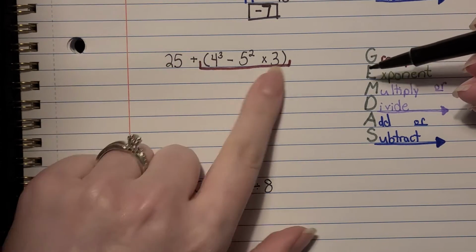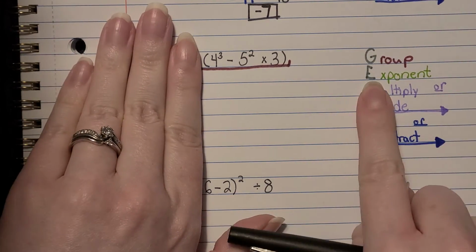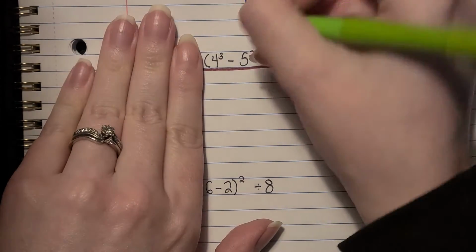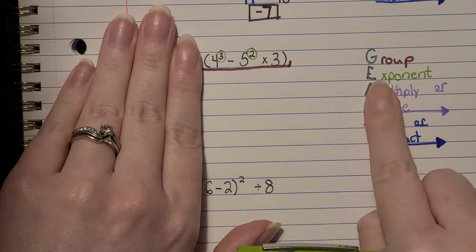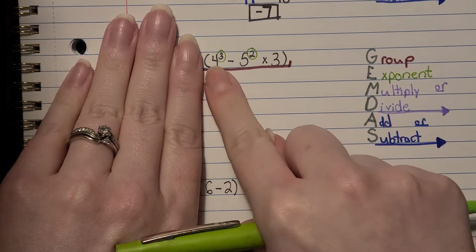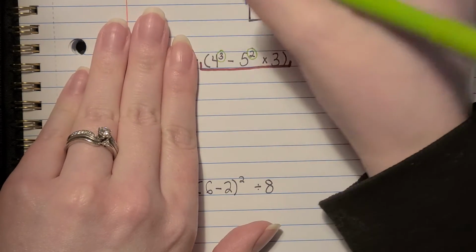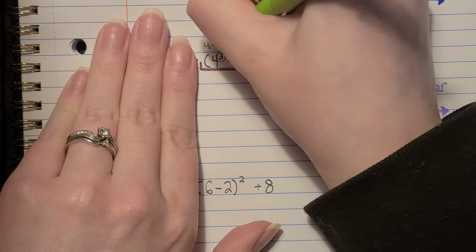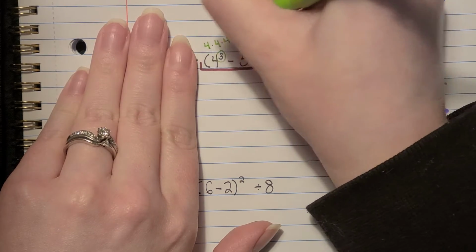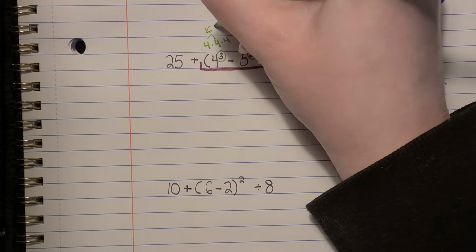So within my group, I don't have any smaller groups. Within my group, I do have exponents. I have 2, so we're going to solve those from left to right. The first one I'm going to tackle is that 4 to the 3rd power, or 4 cubed. That means we're doing 3 4s, 4 times itself 3 times. 4 times 4 is 16.